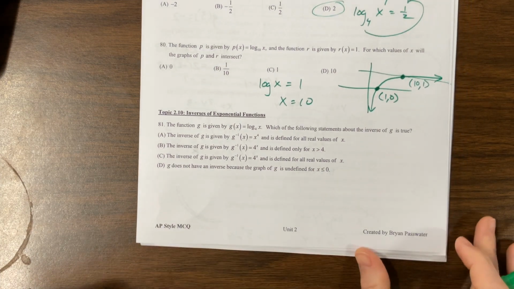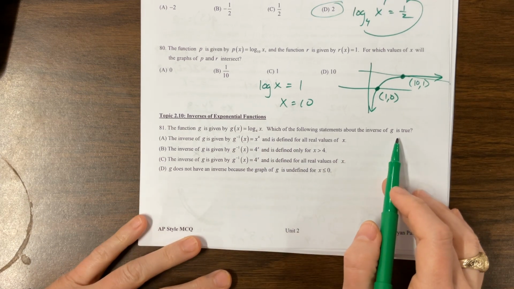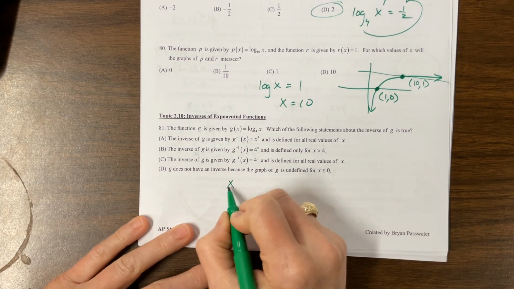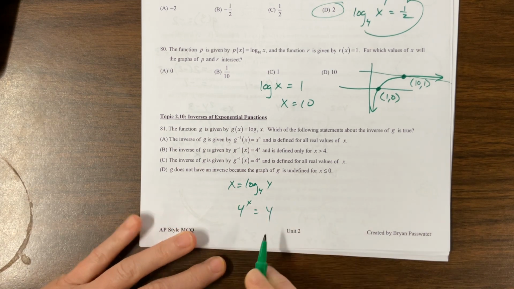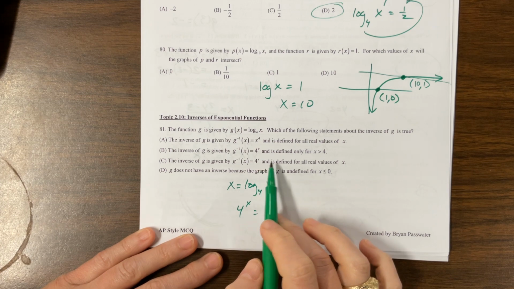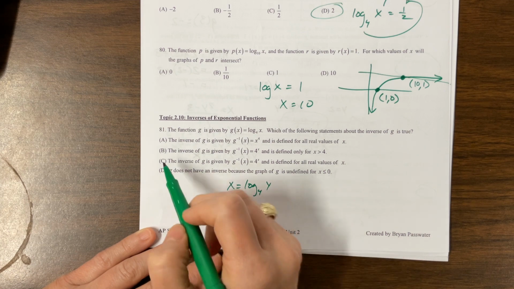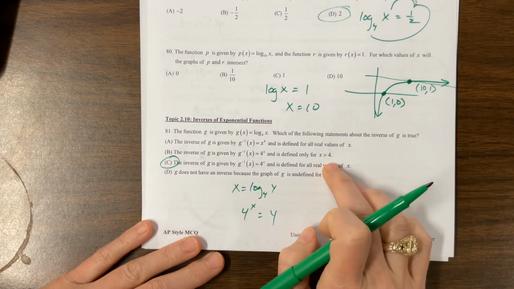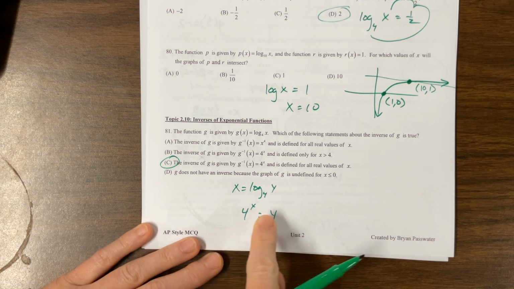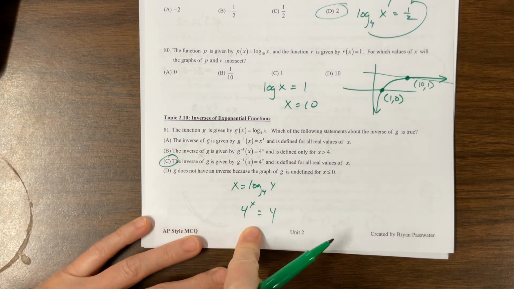Okay. The function is log base 4 of x. Which of the following about the inverse is true? So if I said x equals log base 4 of y, this is 4 to the x is equal to y. The inverse is 4 to the x. And 4 to the x is defined for all real values. I think that's the right one, but I'm getting a little cross-eyed again. The log function has a restricted domain. The exponential function does not have a restricted domain, but it has a restricted range. We did that side.